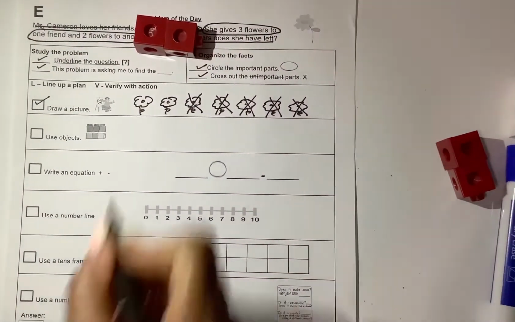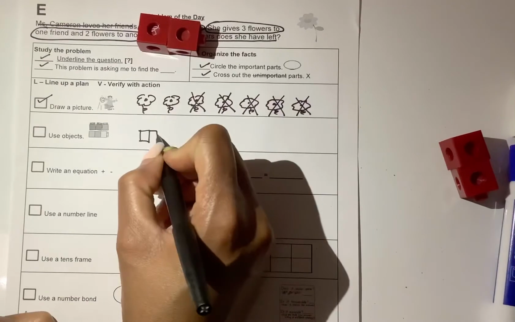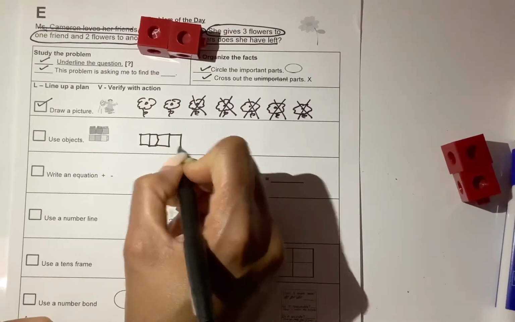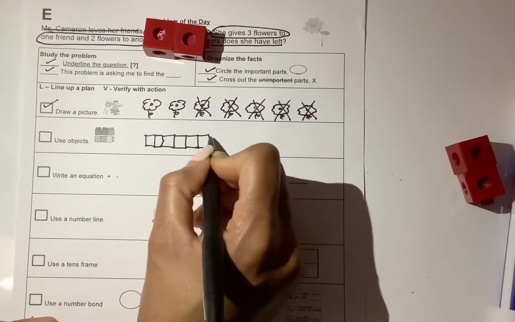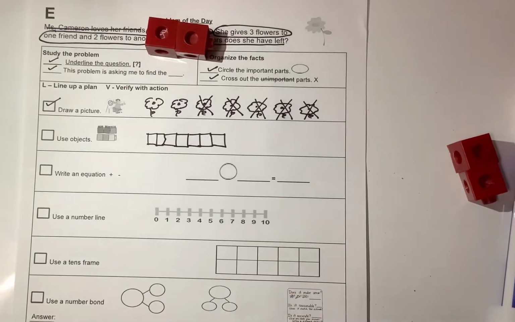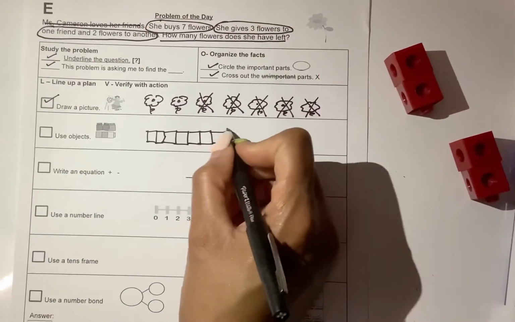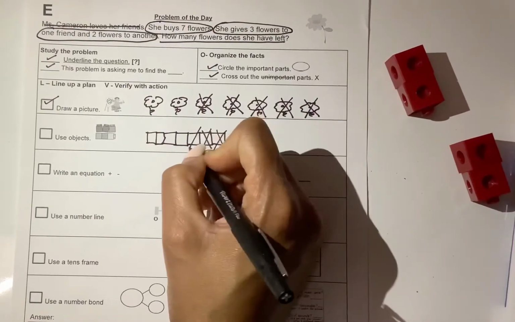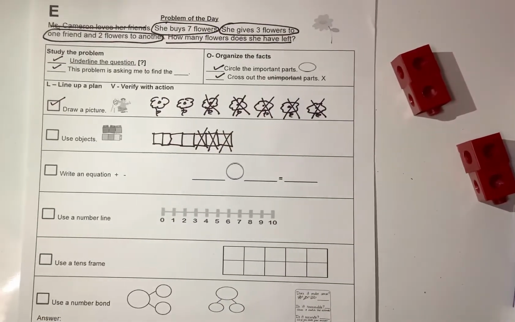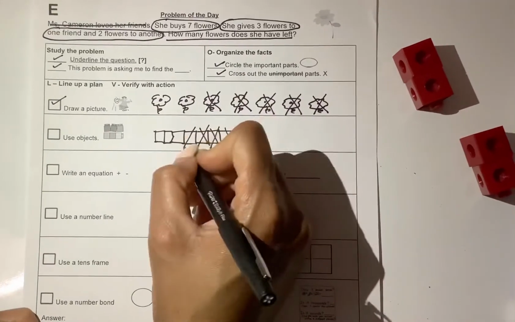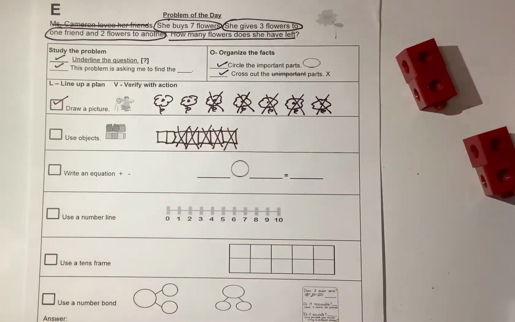Okay? So that's what we're going to draw. 1, 2, 3, 4, 5, 6, 7. We started with 7. A 7 cube stick. Miss Allen took out 3 that represent the 3 flowers Miss Cameron gave to her first friend. And then 2 more flowers that she gave to another friend.